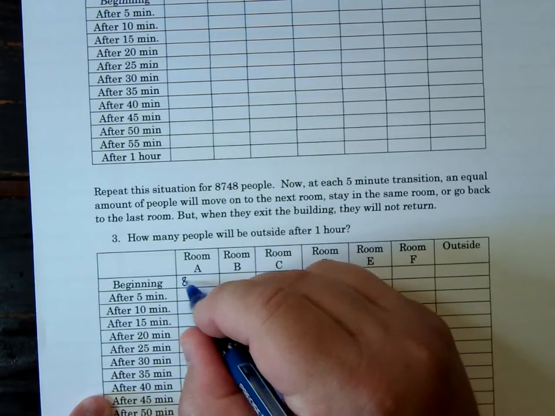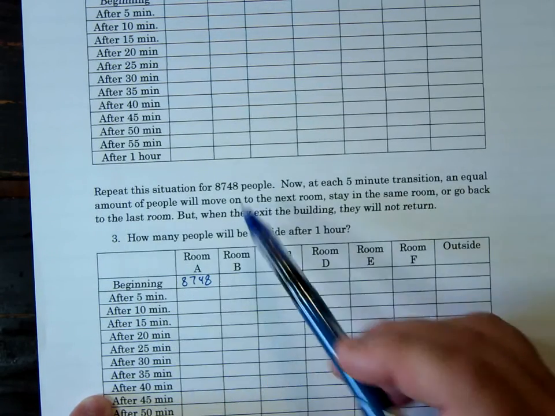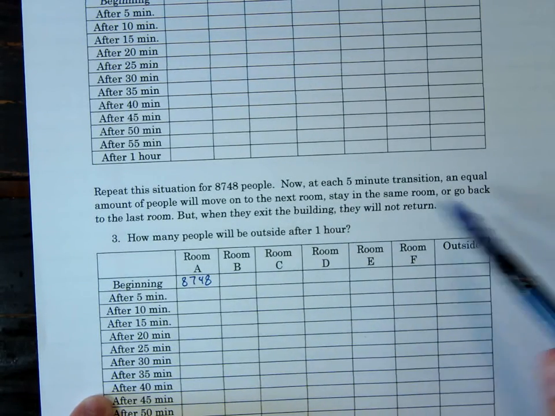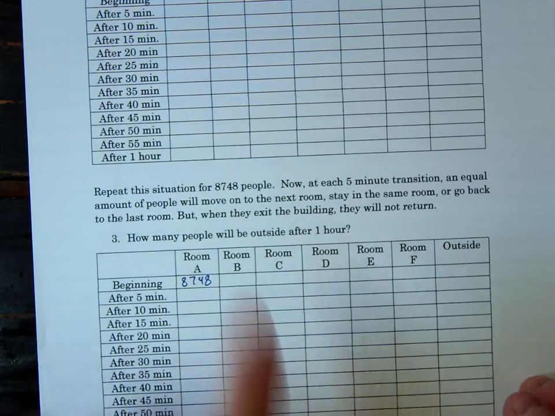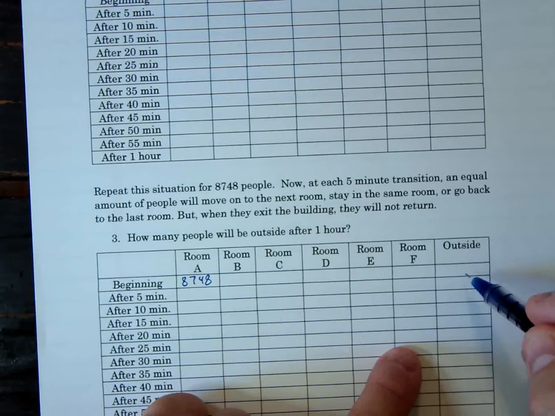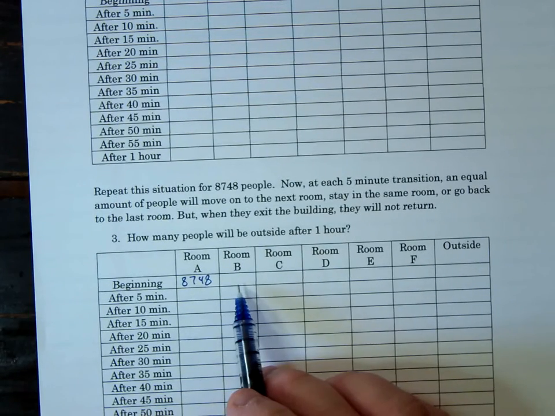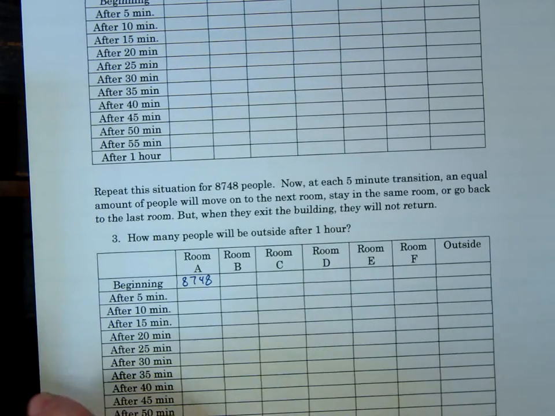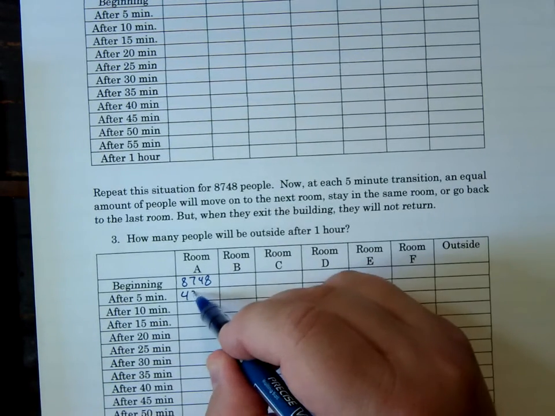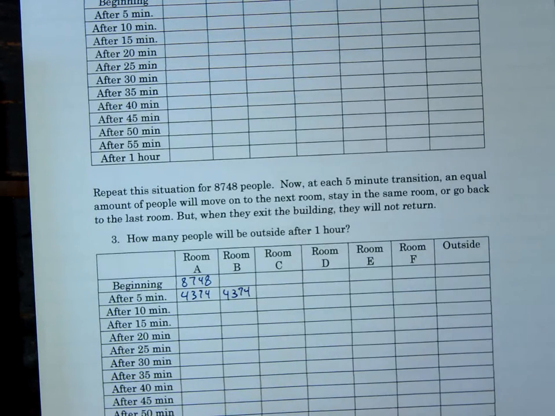All right, so in this one, you have 8,748. Now at each 5-minute interval, an equal amount of people will move on to the next room, stay in the room, or go back to the last room. But when they exit the building, they will not return. So once they go outside, they won't come back in. Now, of course, room A, half of them would go to room B. 8748 divided by 2 is 4374 and 4374 for the next 5 minutes.